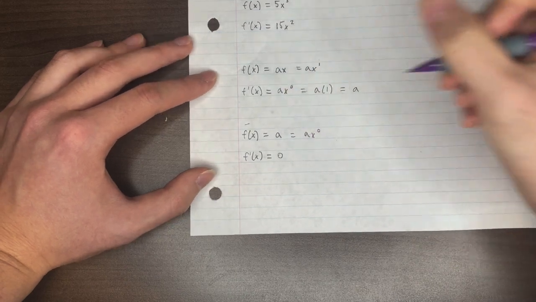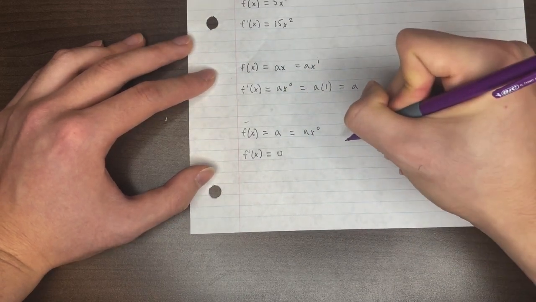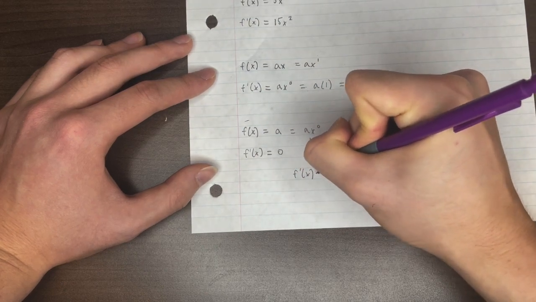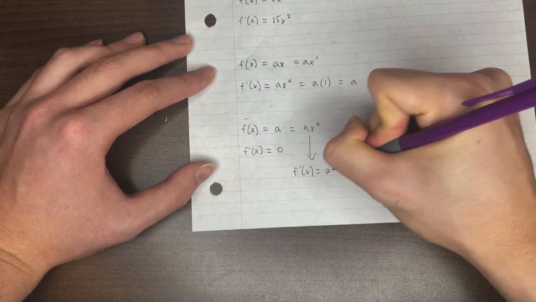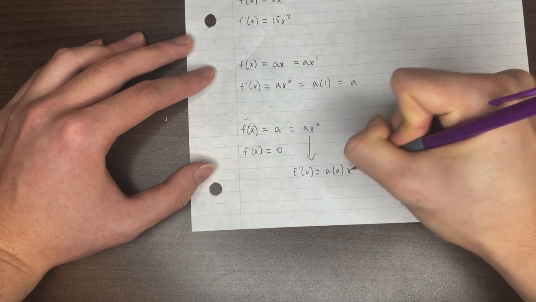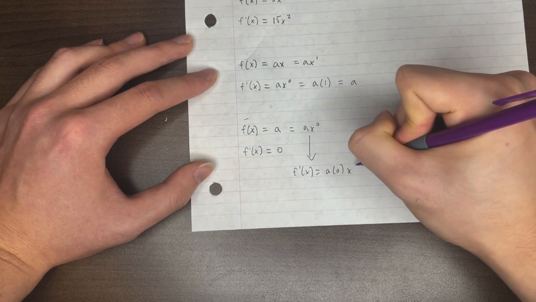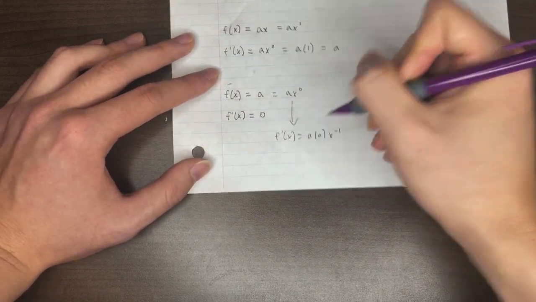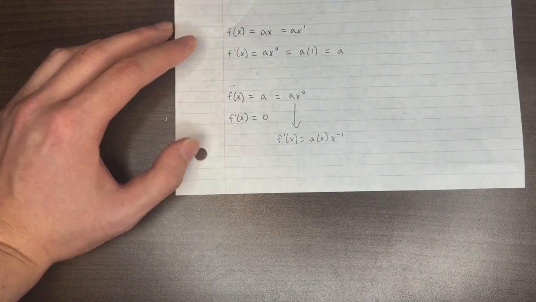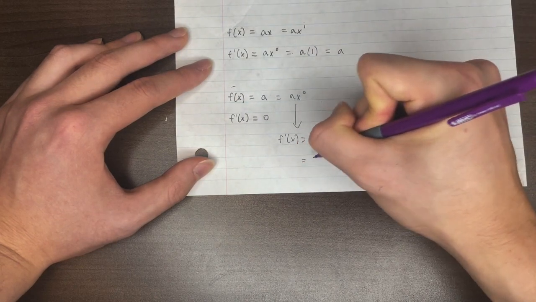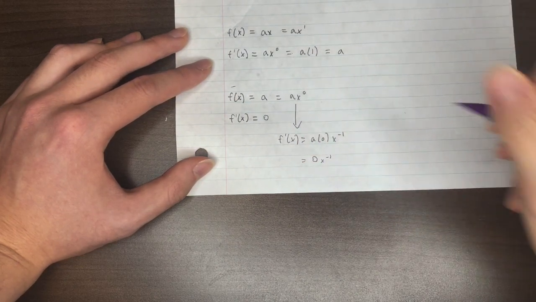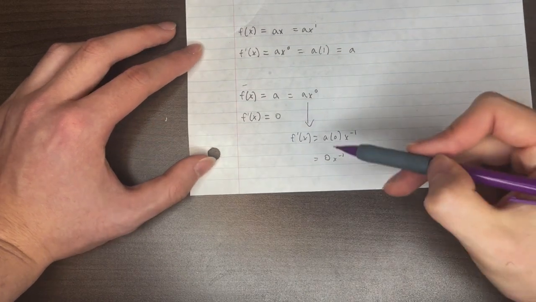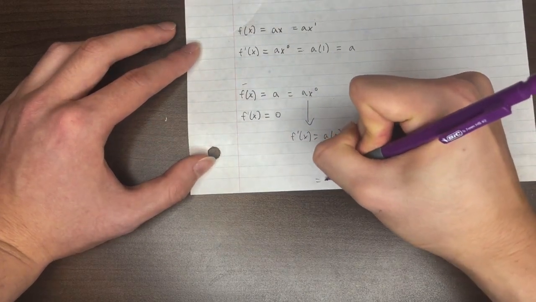And if we try and take the derivative of that, we get something like a times 0 times x to the power of minus 1. And anything multiplied by 0 just becomes 0, so whatever x to the power of minus 1 is, we would multiply by 0, and it would just equal 0.